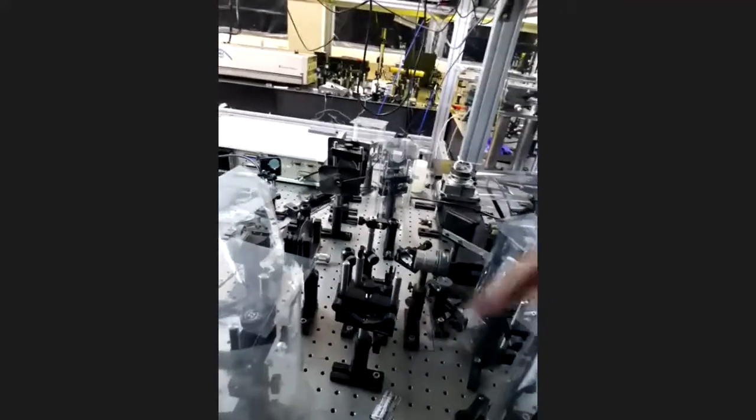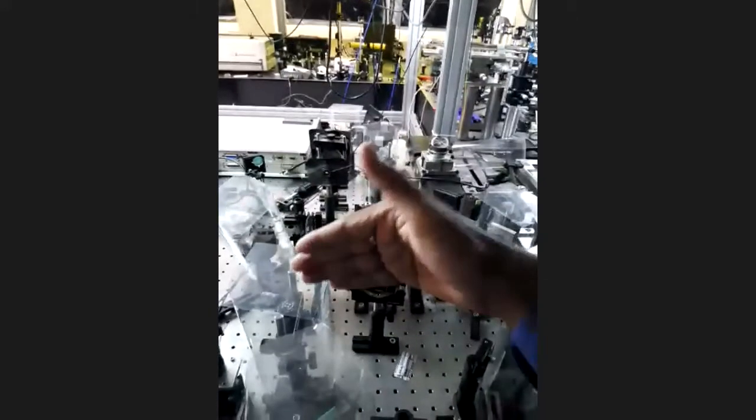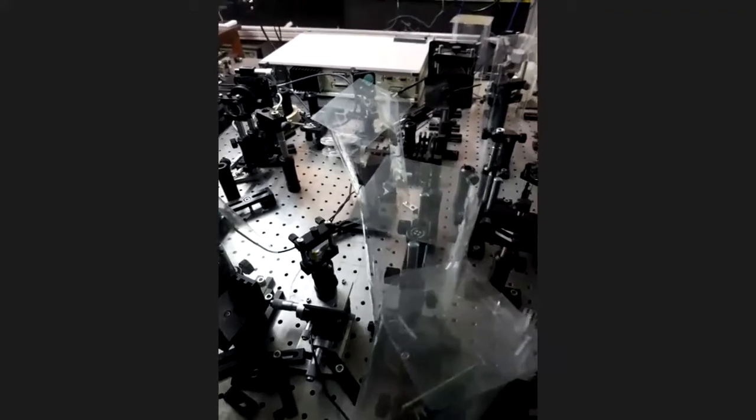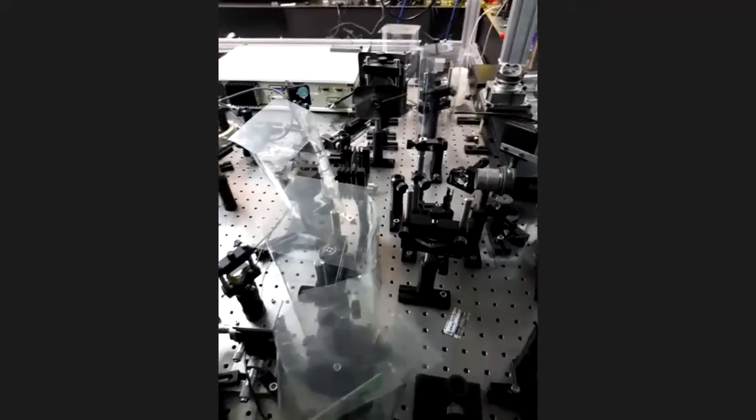So when the pump beam comes first, the probe beam comes a little later. We delay it by changing the length of that path. And then we see what is the response of the sample. So after the pump pulse, your probe pulse comes at say 15 femtoseconds later, 100 femtoseconds later, 500 femtoseconds later. Then you can see how the sample is behaving at different times after the pump beam comes. I also showed you how the carriers decay down.